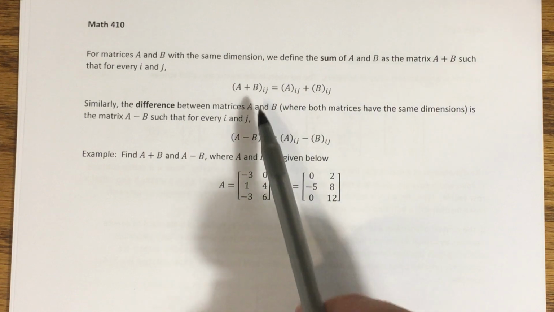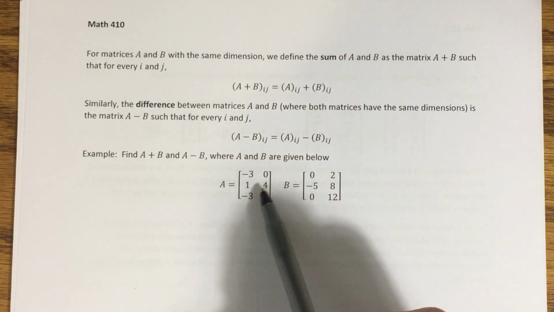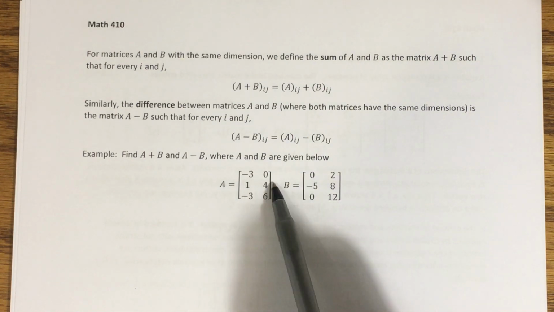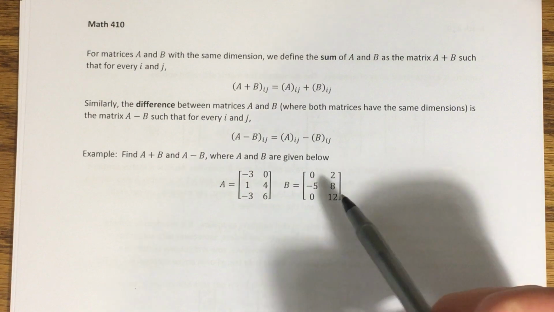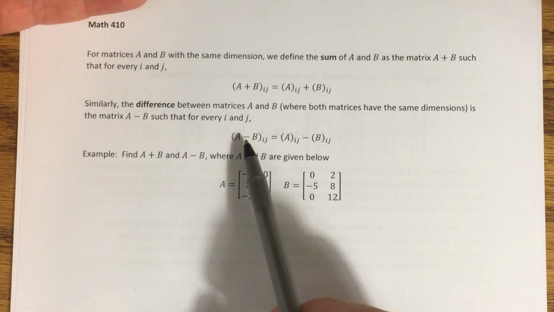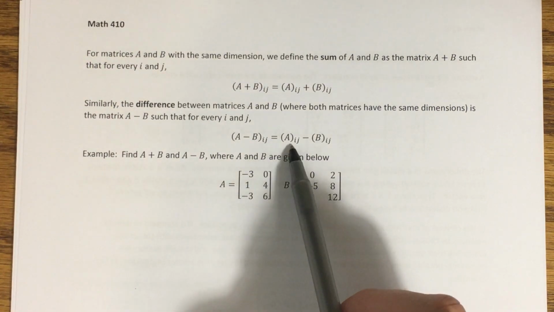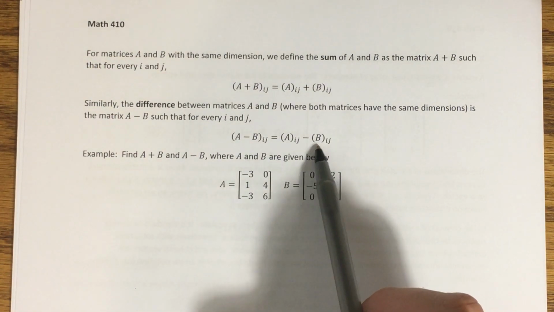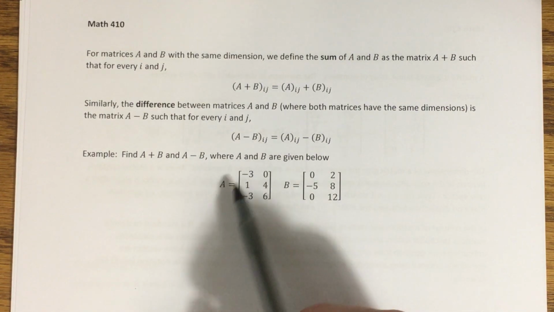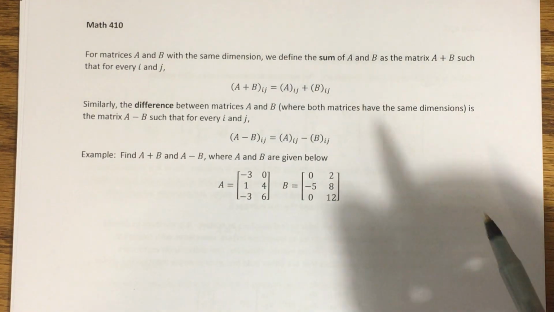In other words, and again, this notation might be confusing to see here, what we're doing is we're taking corresponding entries and adding them. It's very straightforward. Same thing with subtraction. So the difference between 2 matrices, if I want to find the matrix A minus B, I take the ijth entry of A, subtract the ijth entry of B, and that becomes the new ijth entry of the matrix A minus B. And again, with subtraction, you also have to have both matrices being the same dimensions.